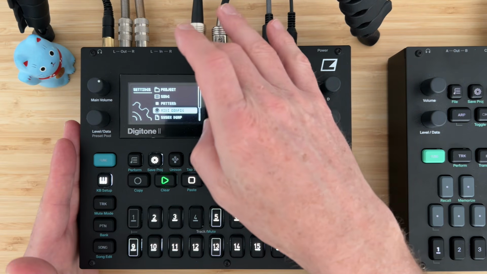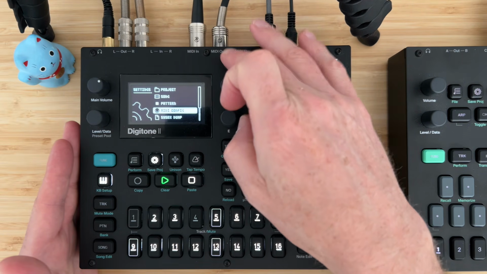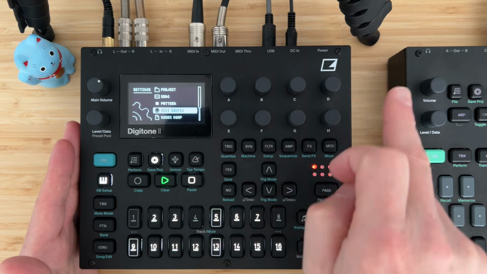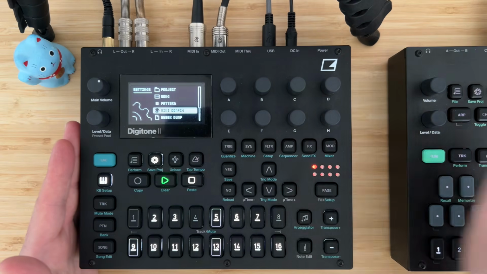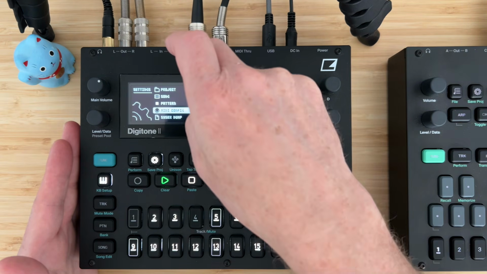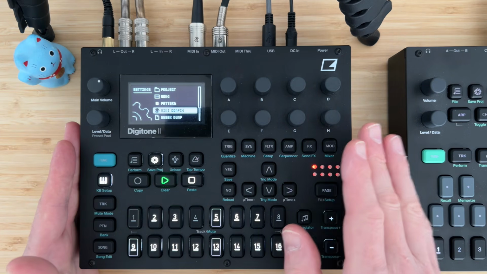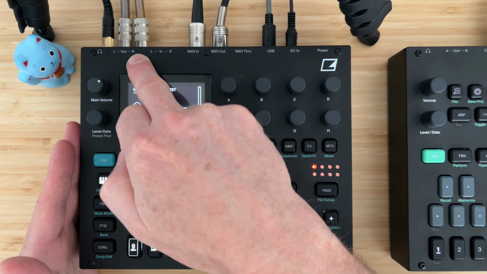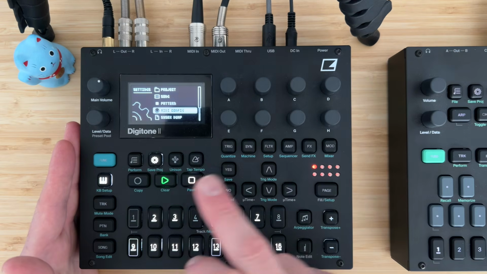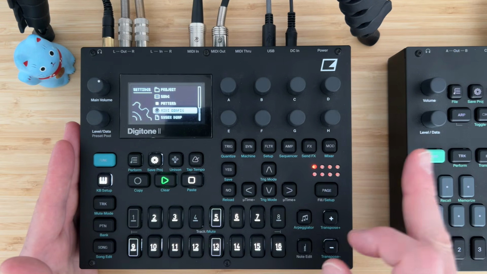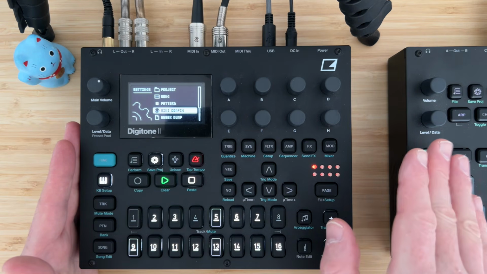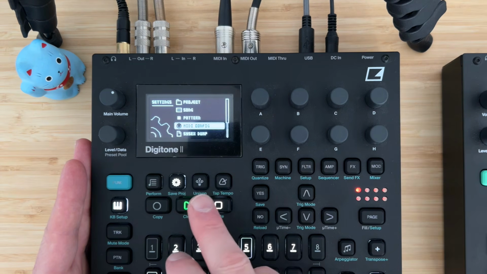So here I've got the MIDI, let's start with the MIDI out. I've got this MIDI out cable connected to the MIDI in on the Tonverk, and this MIDI in on the Digitone goes to the MIDI out on the Tonverk. Those are the connections. The left and right here go to the inputs A and B on Tonverk. We'll come to that in a second, I'll show you that. What we need to do though is to set up our MIDI config here.